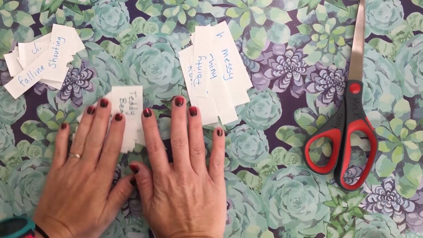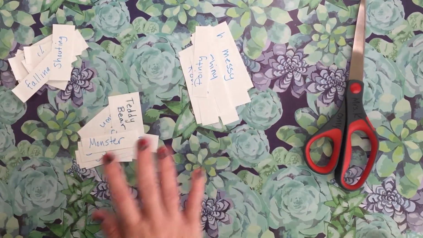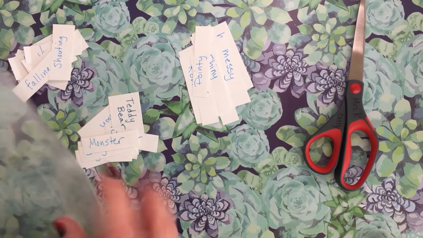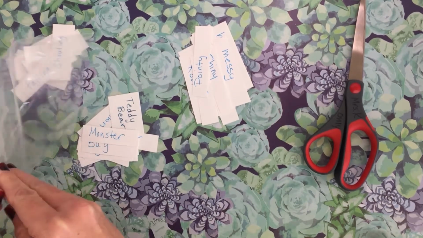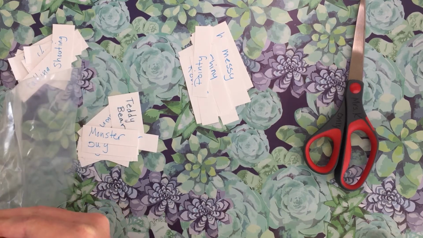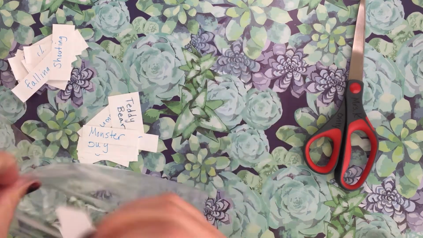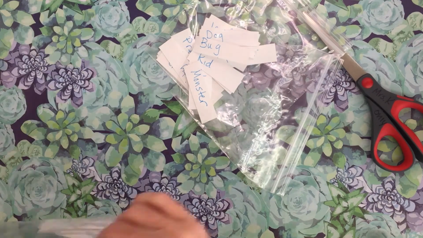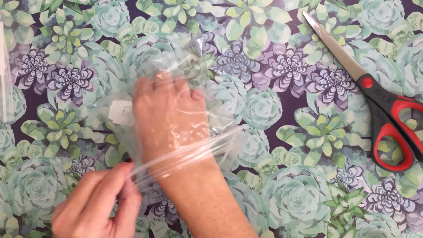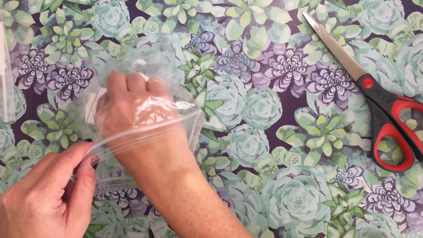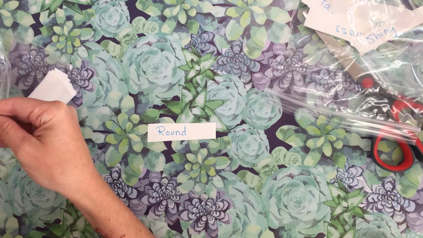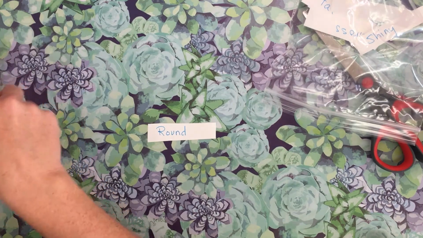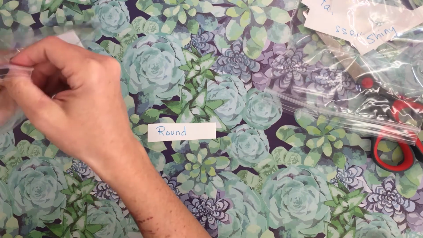Okay, so we have our 3 piles of words, and I actually realized we're going to need 3 bags. 1 for each pile. So you're going to put the words in each of your bags. So you're going to mix it up. Then you're going to grab 1 word from each bag. Don't look.